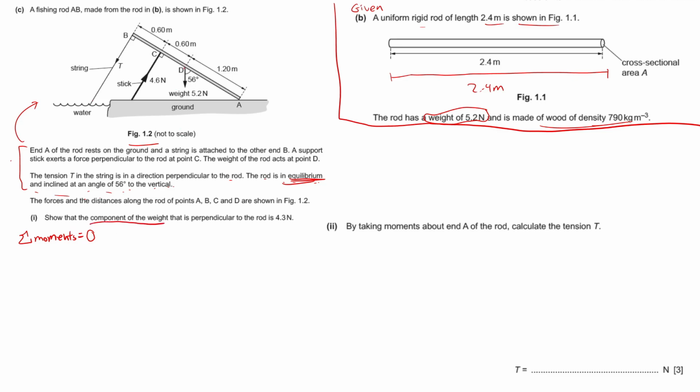But anyway, for part Roman numeral I, we're going to show that the component of the weight perpendicular to the rod is 4.3 newtons. We can draw a diagram here to be a little bit more clear. The rod is going to be the slanted line, and the arrow, the vector going down, is going to be the weight, which has a magnitude of 5.2 newtons and is at an angle of 56 degrees.